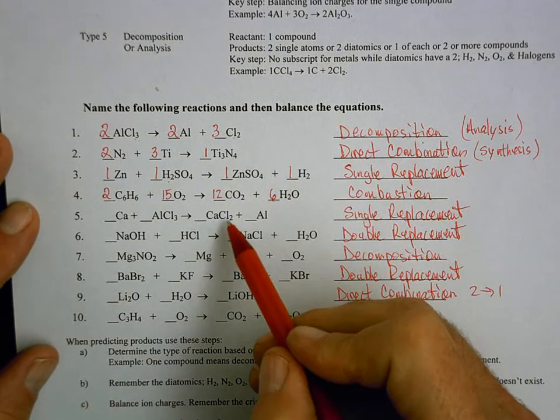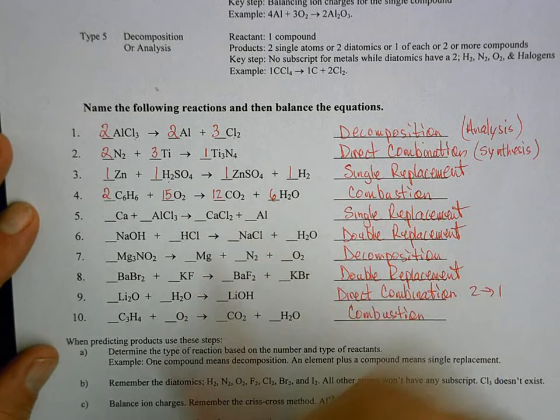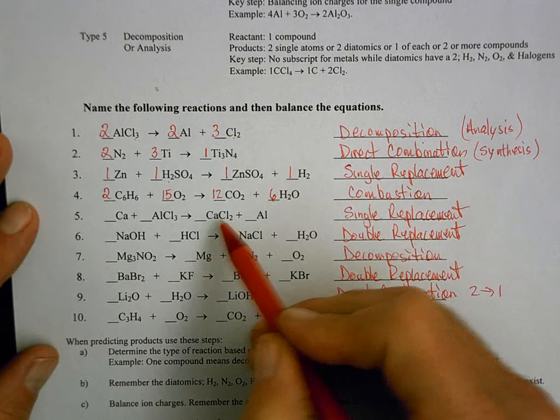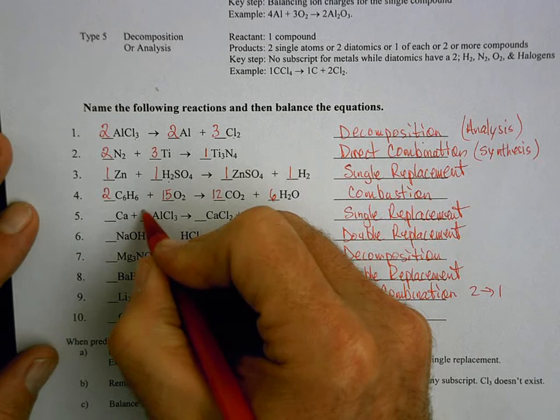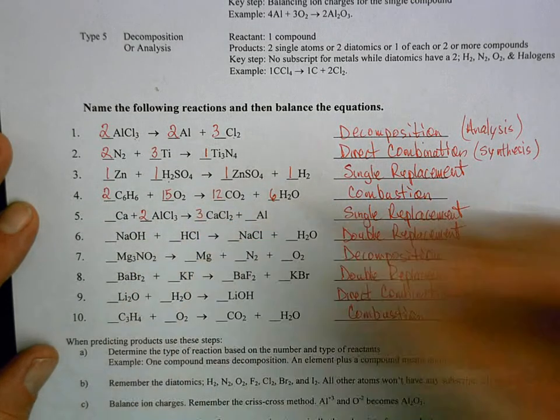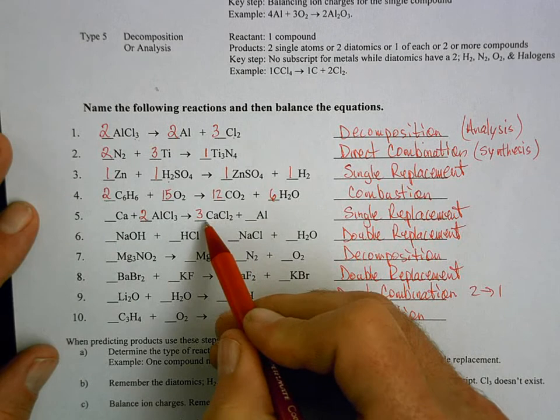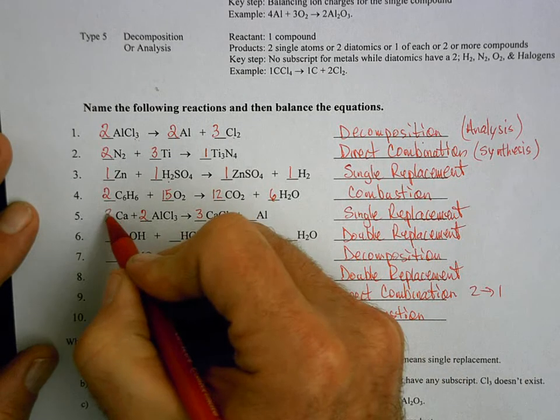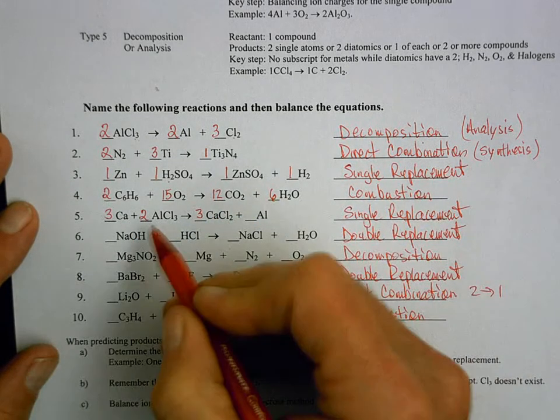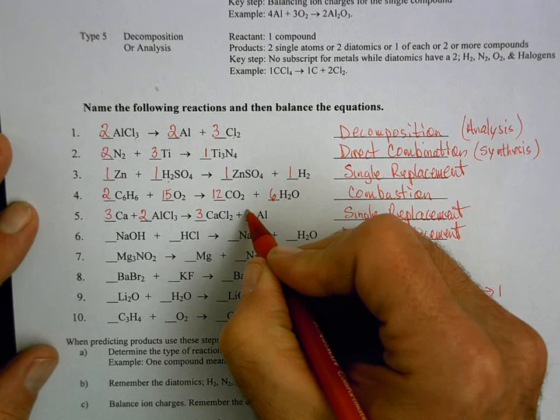Five. Again, the chlorines are different. Always start with one that's different. So I would put a 2 here and a 3 there. So now my chlorines match. But of course, since I put a 3 here for the calciums, I'm going to need a 3 there. And with a 2 here for the aluminums, I'm going to need a 2 there.